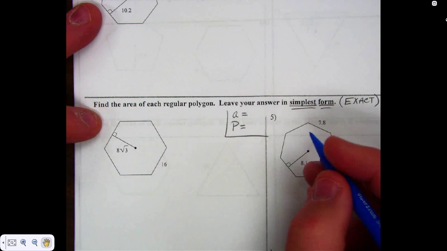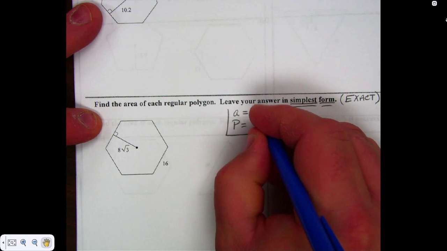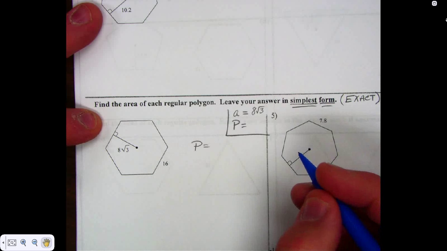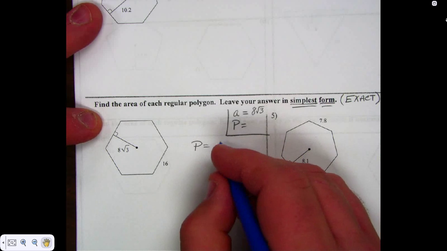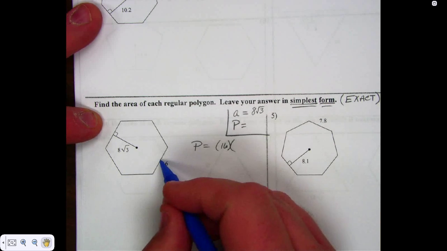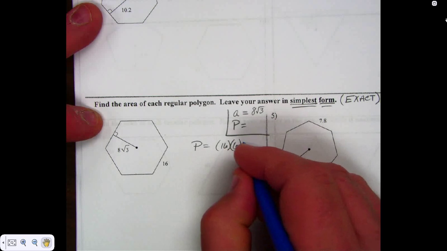Have they given me my apothem? 8 square root of what? 3. Have they given me perimeter? No, my perimeter is whatever each side is, times how many sides there are. 1, 2, 3, 4, 5, 6. So times what? So what is my perimeter?